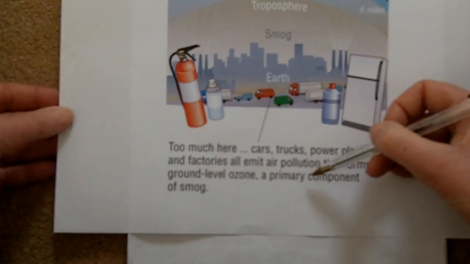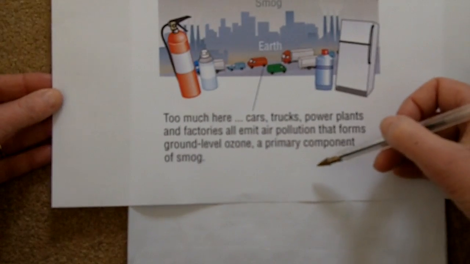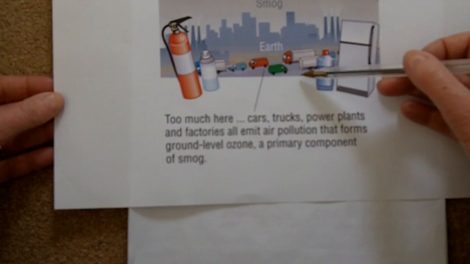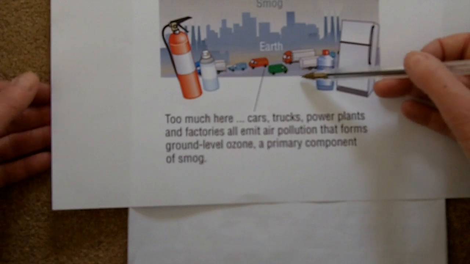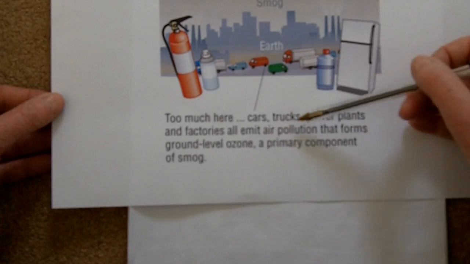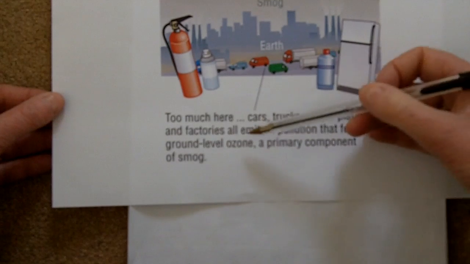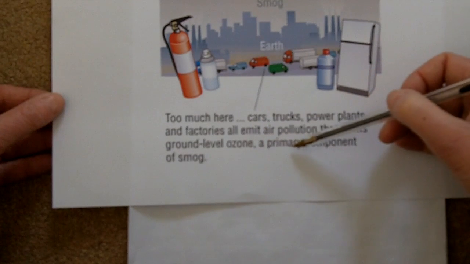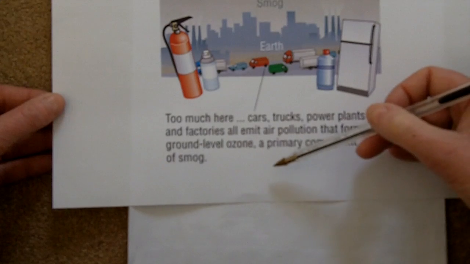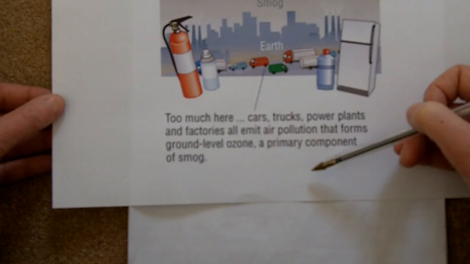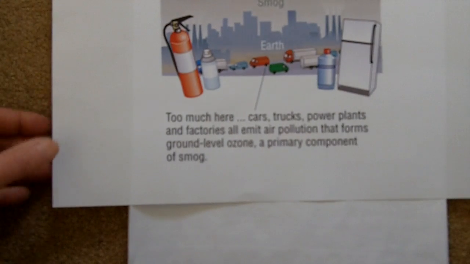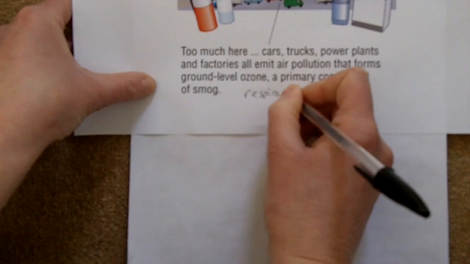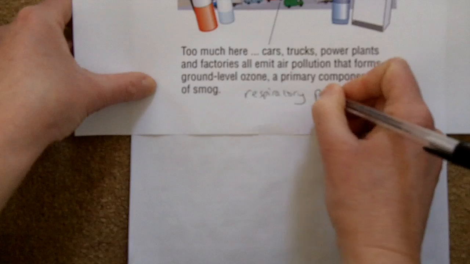But if you get low level ozone in the troposphere, which is caused as a pollutant from lorries, cars, trucks, power plants and factories, all of which emit air pollution that forms ground level ozone, which is a primary component of smog, that can cause respiratory problems, breathing problems.